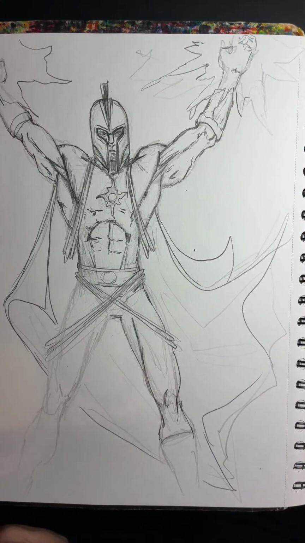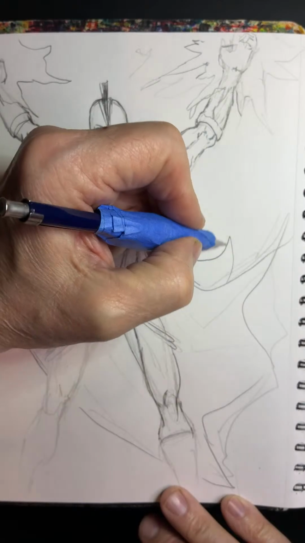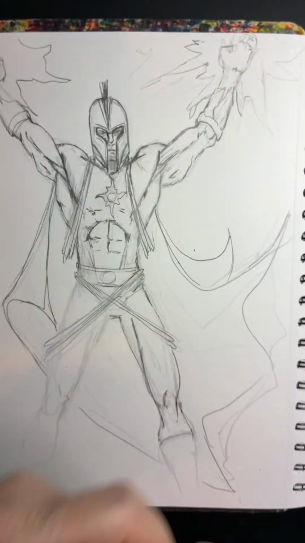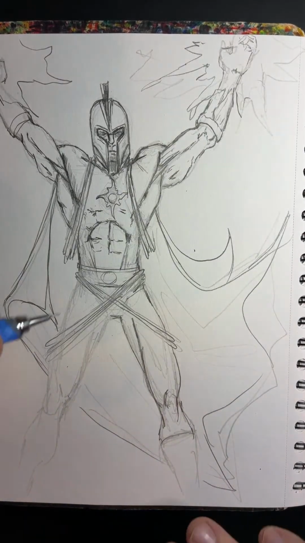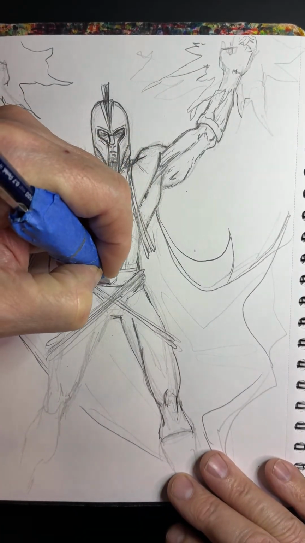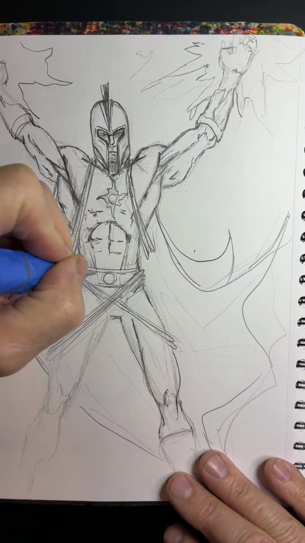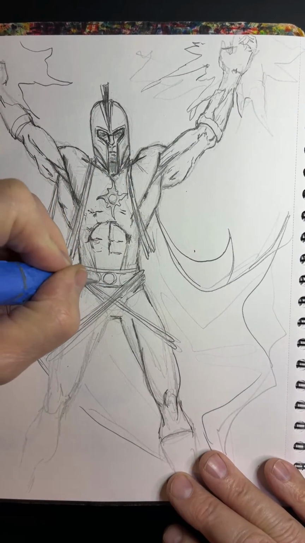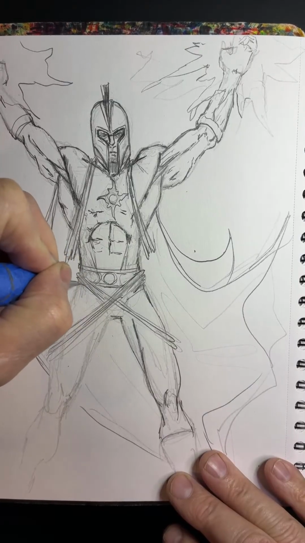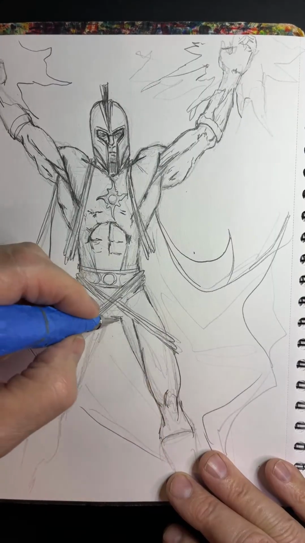Hey, Nismo, welcome back. He's coming together. He's coming together. We have a few similarities, which we always do with other characters. There's just no getting around that.